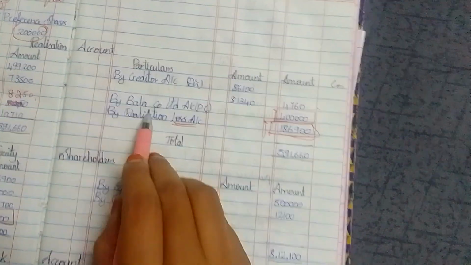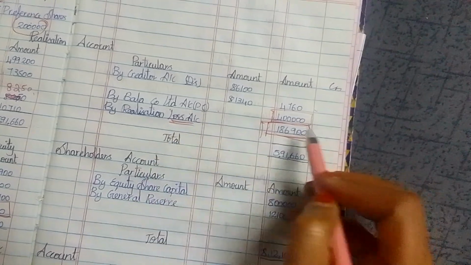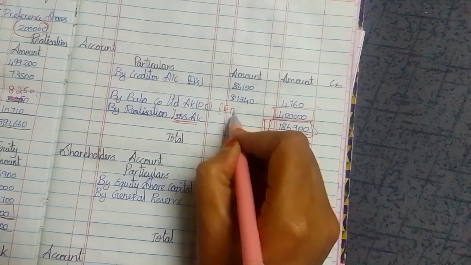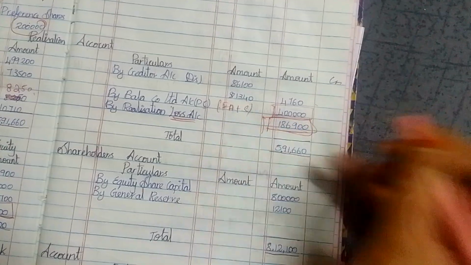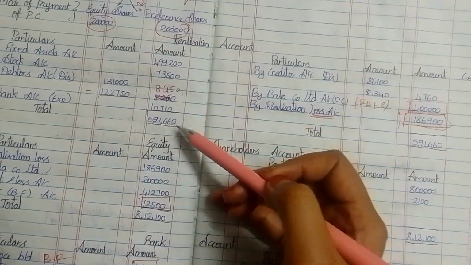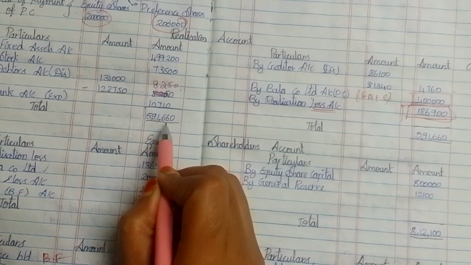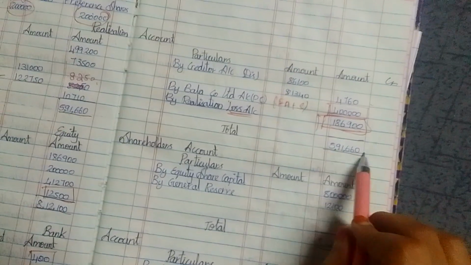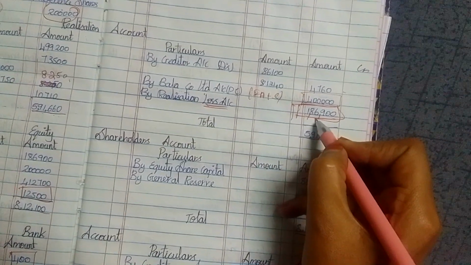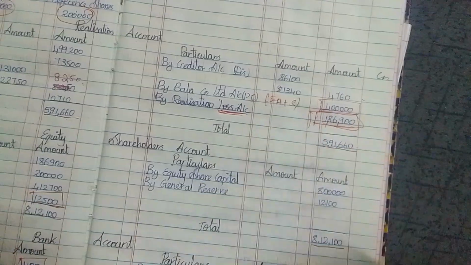Next, the new company's purchase consideration, Bala Co Limited, 4 lakh. How did we get it? From the fixed asset plus stock. Now we have to evaluate which is the higher amount: the debit side gives a higher value, 5,91,600. But on this side the value is different, 1,86,900. That is the realization loss.